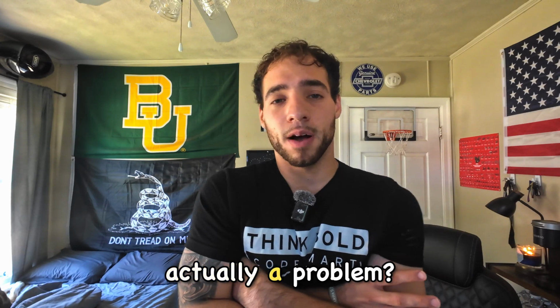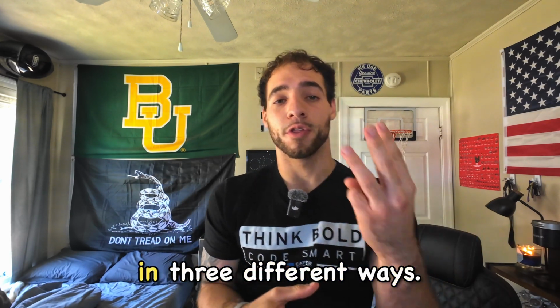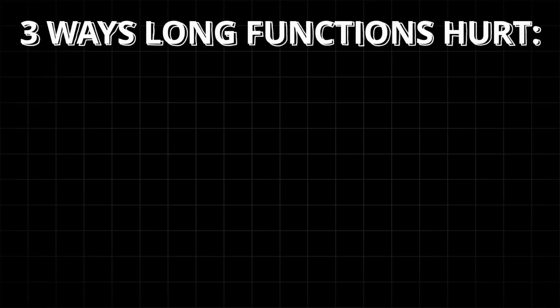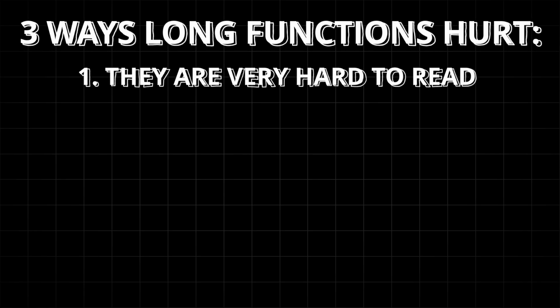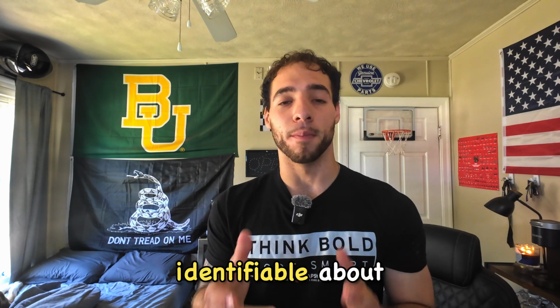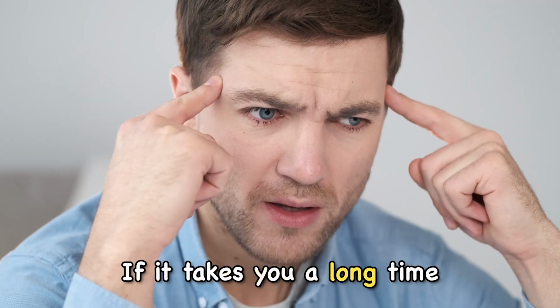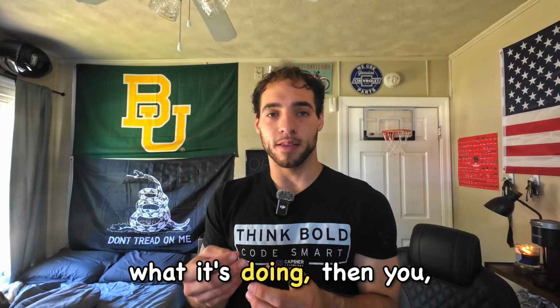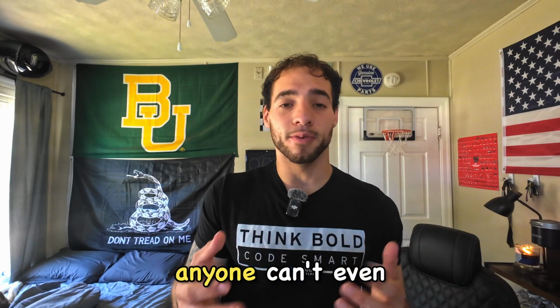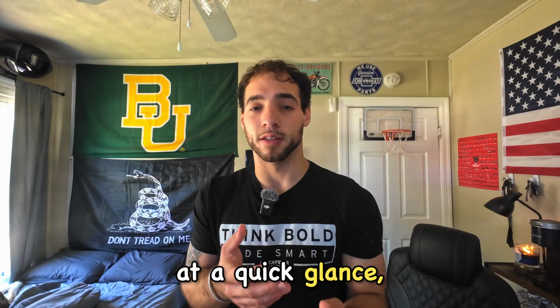So why is it actually a problem? Well, long functions hurt you in 3 different ways. And the first problem is that they're very hard to read. A function should be very quickly identifiable about what it does, very specific and do that one thing. If it takes you a long time to even comprehend what it's doing, then you, new developers, teammates, anyone can't even understand what it's doing at a quick glance, which is an issue.